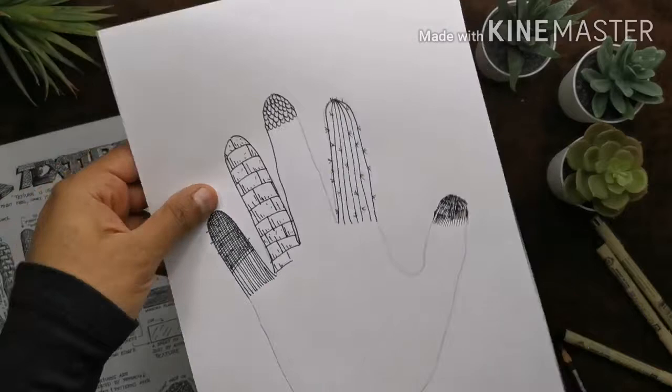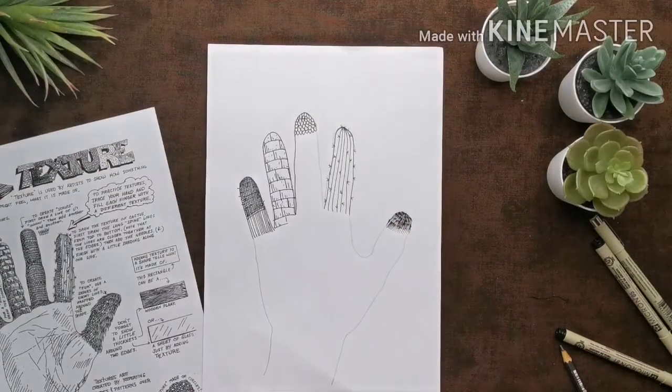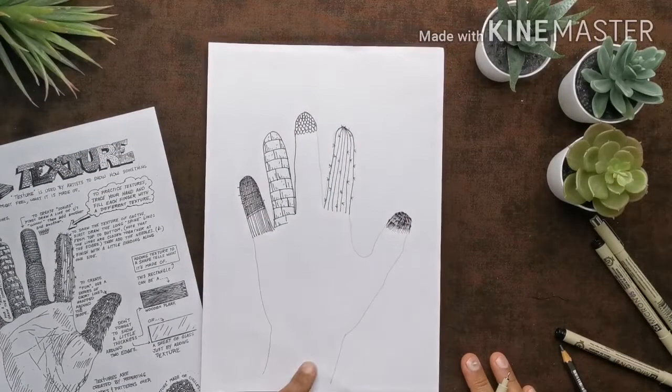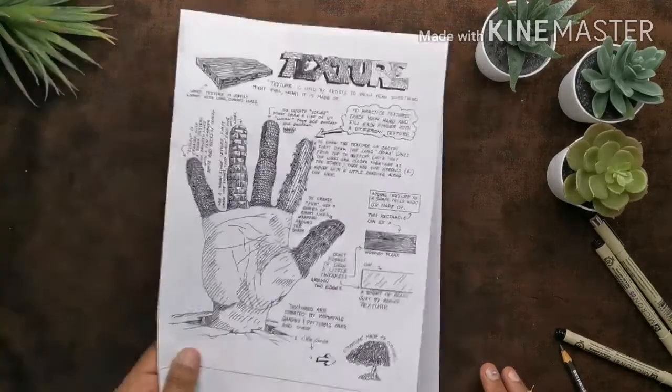Like this way you need to show that. So these are the 5 textures which are shown in this worksheet.